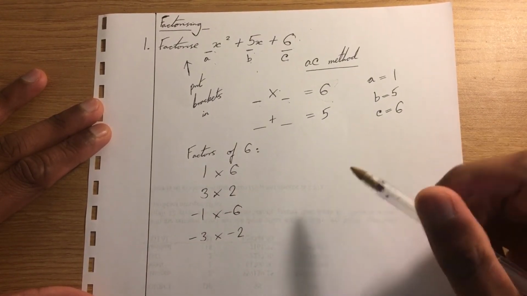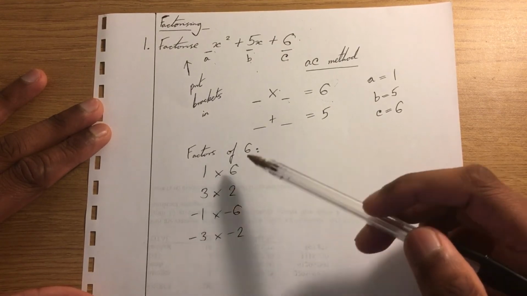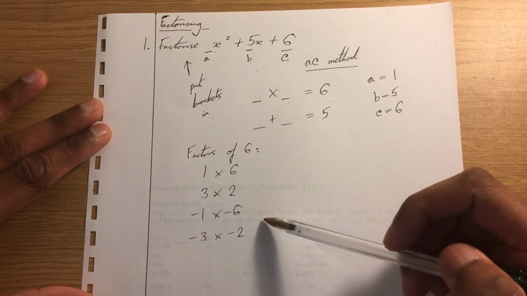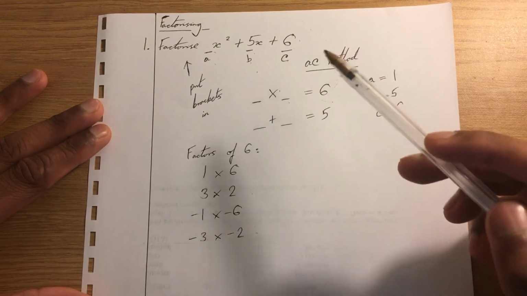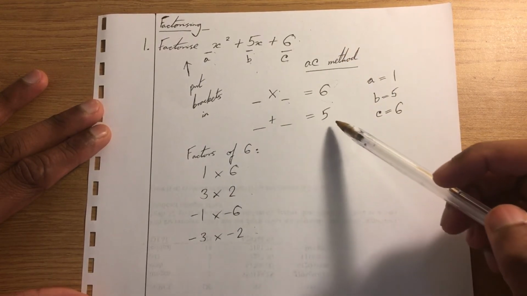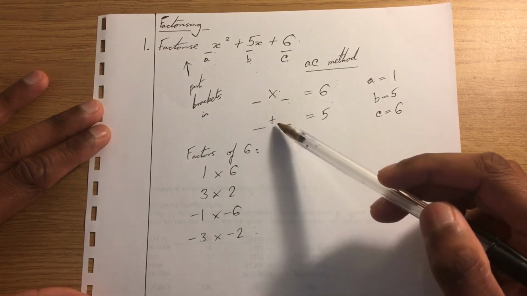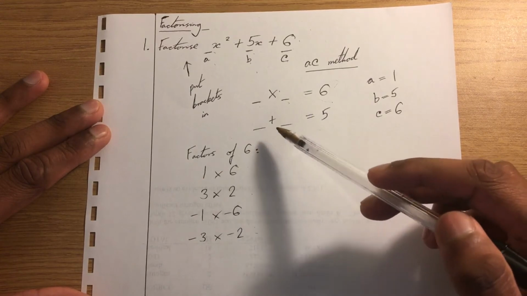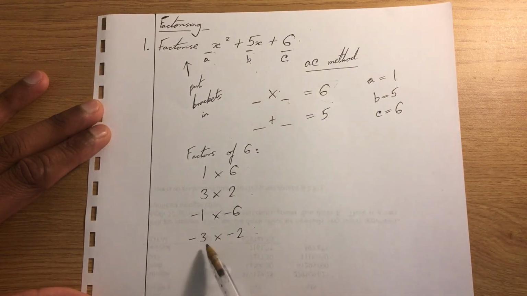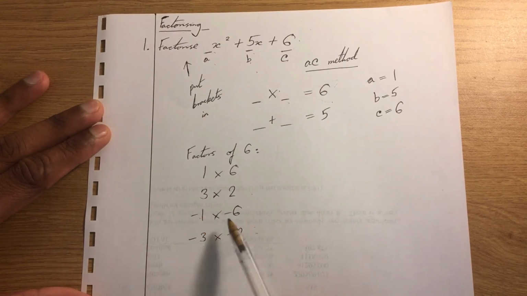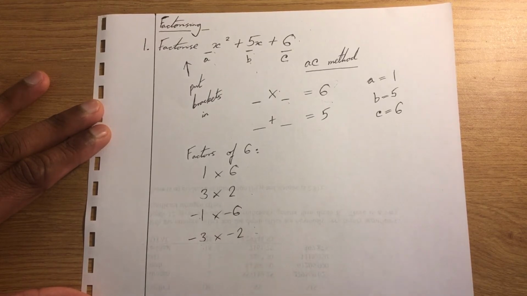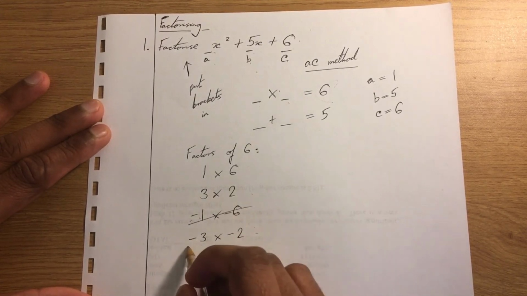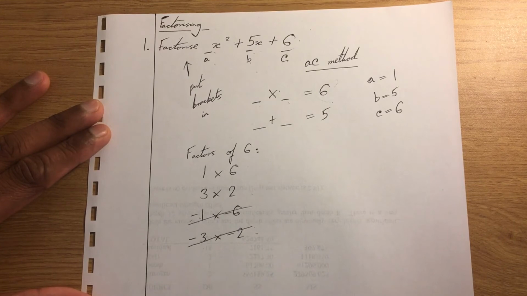So out of all of these 4 different pairs of factors, automatically you should be thinking, if I've got a positive number for the numbers that I'm adding together, I don't want these negative factors, because if I add -1 and -6, I'll get -7, and if I add together -3 and -2, I'm going to get -5. So I'm just going to cross them out right off the bat.